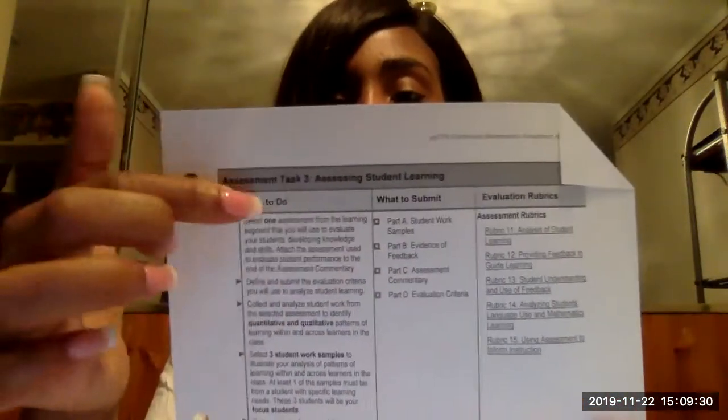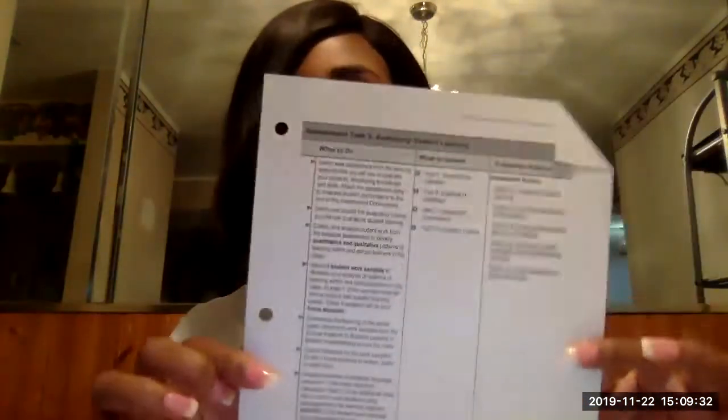In your handbook, you want to find the sheet that basically at the top says Assessment Task 3. And this is the cover page for Task 3 assessment. So I'm going to go ahead and put that in my notebook.